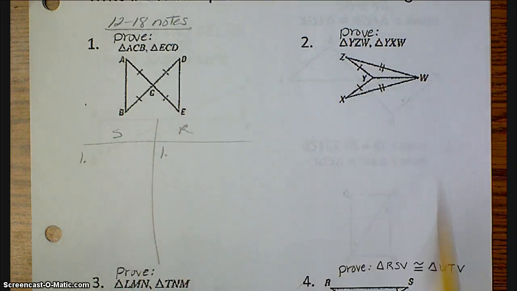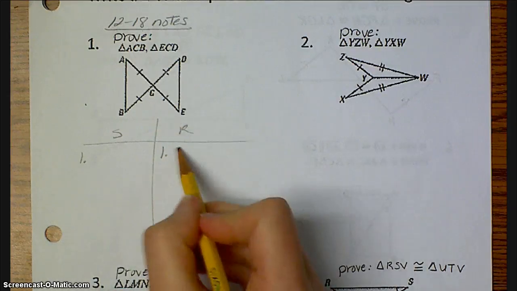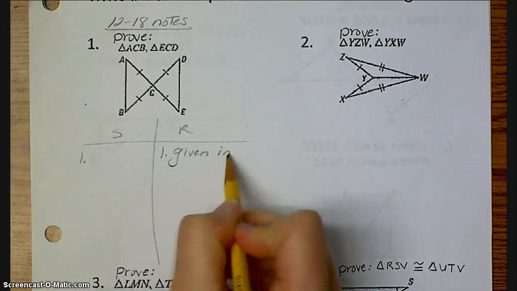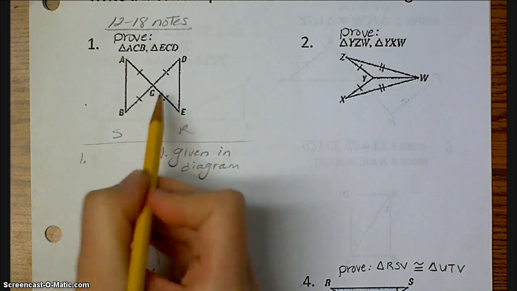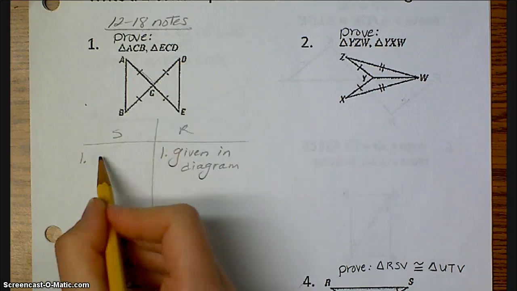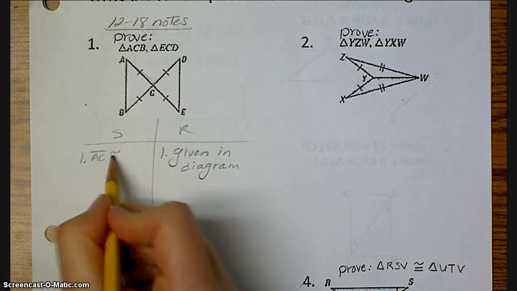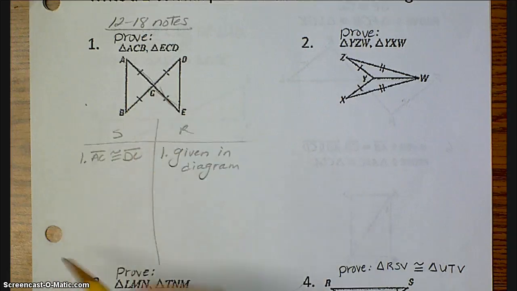Okay, these proofs are a little different because it doesn't give us any information in the given, but it gives us a lot of information in the picture. So the way that we put that in our proof is called given in diagram. Your statement is going to be whatever they give you in the diagram. So in this case, I notice AC and DC both have one tick mark, so they're congruent. Also BC and EC.